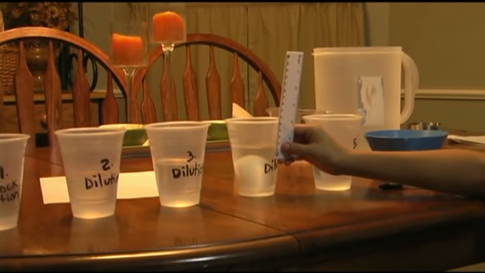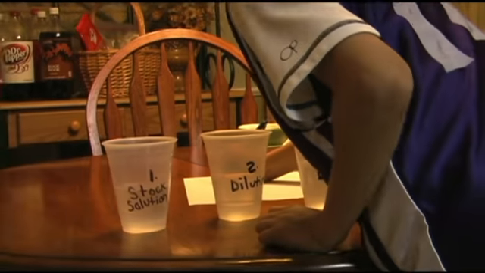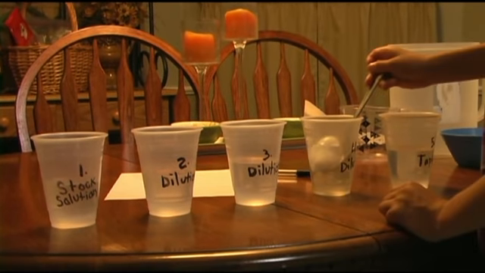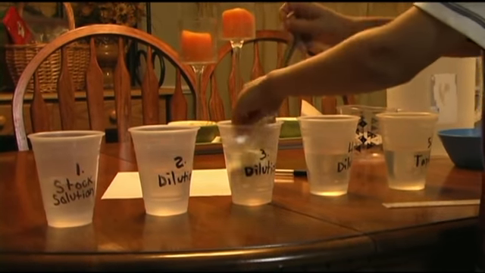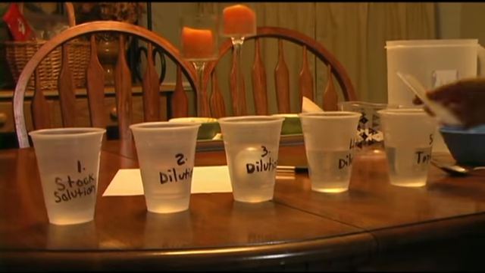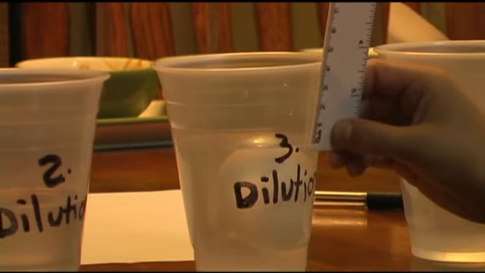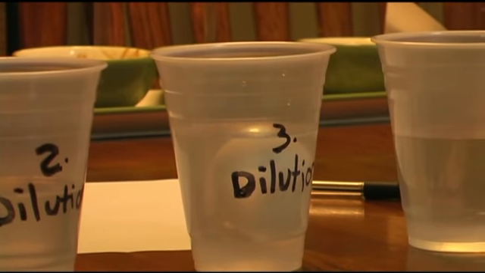Cup 4 looks to be about -8. Now cup 3. Looks to be about 4 millimeters above water.